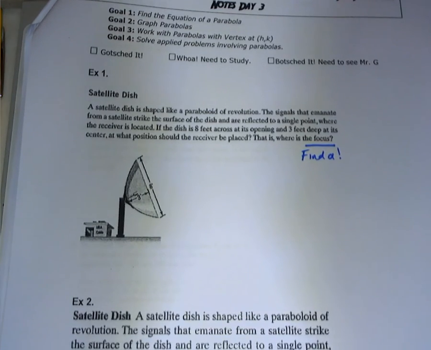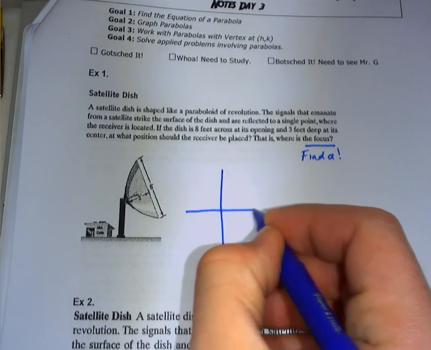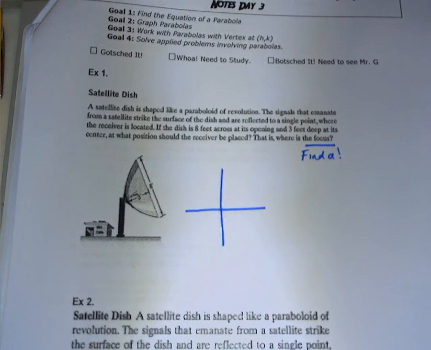Now, to help us, the best way to do this is just to graph this. So I'm going to make a basic X and Y coordinate grid here, and I'm going to graph a parabola. It's your choice where to put the parabola. You can have it going up, down, left, or right.